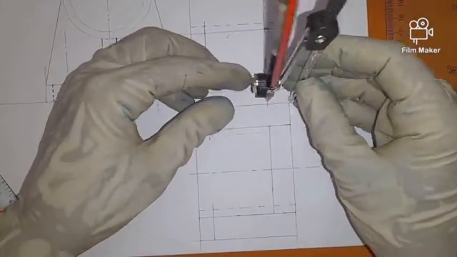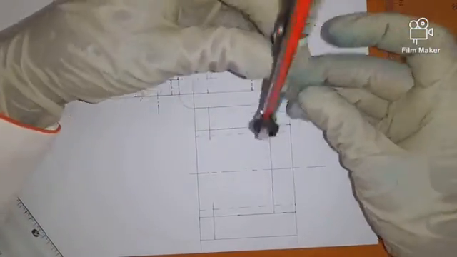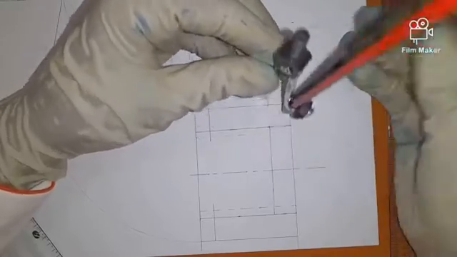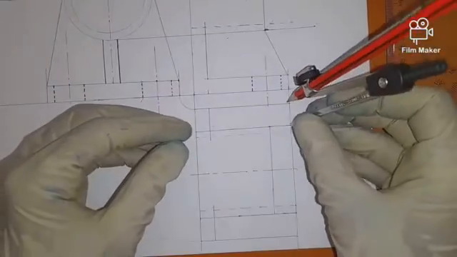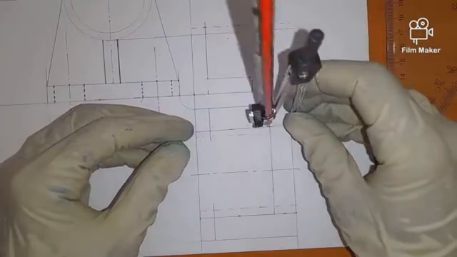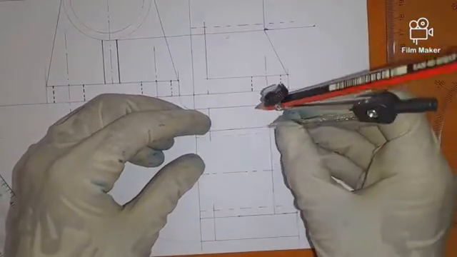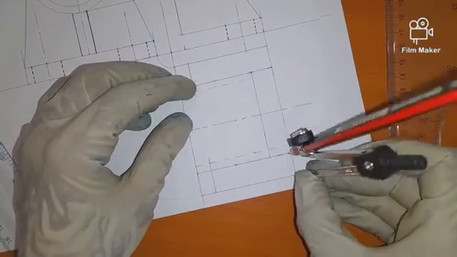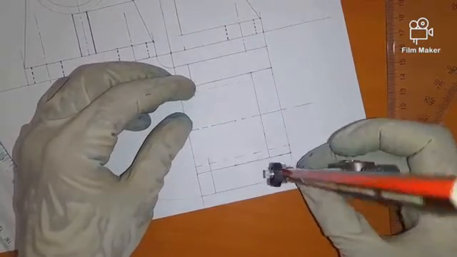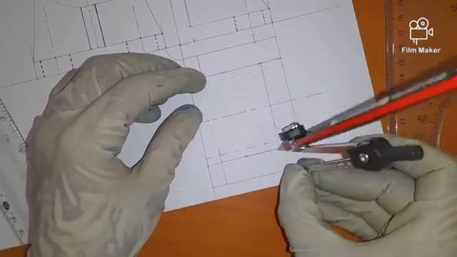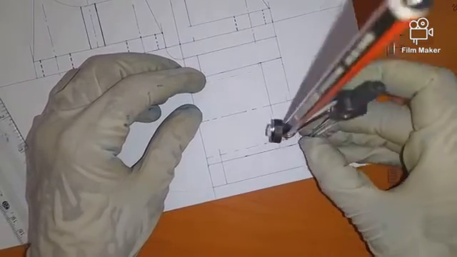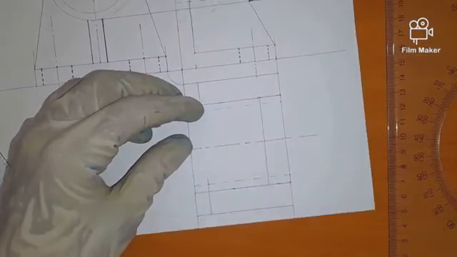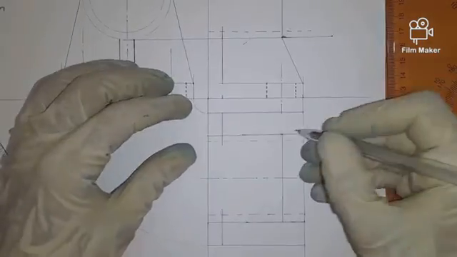So again, we can take this 15, make an arc, then take this 15, make an arc, gives me a center here. Same applies to this 15, make an arc, 15 here, then another. So those are the center points.